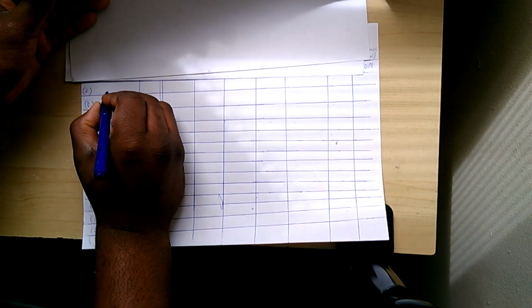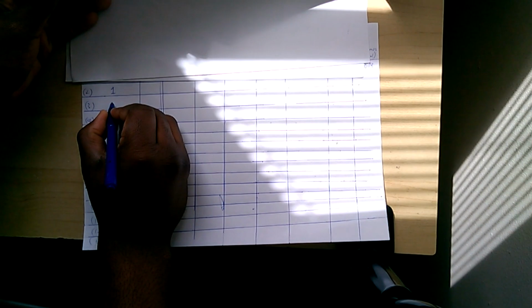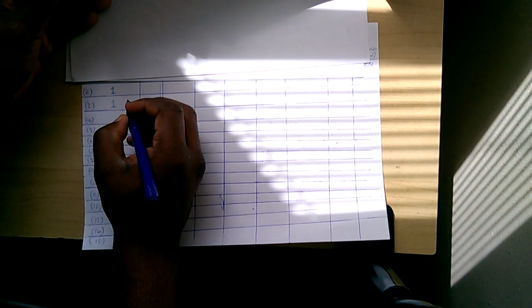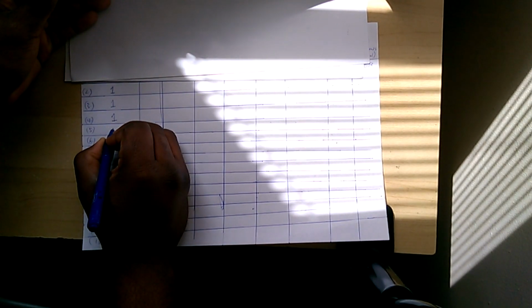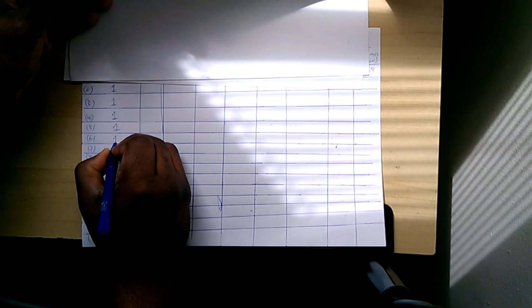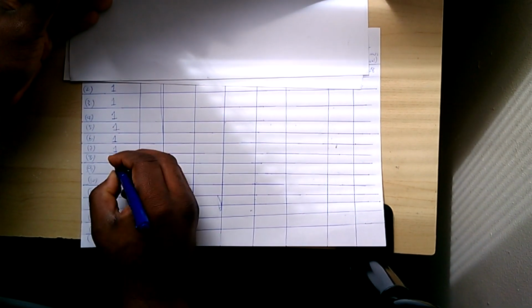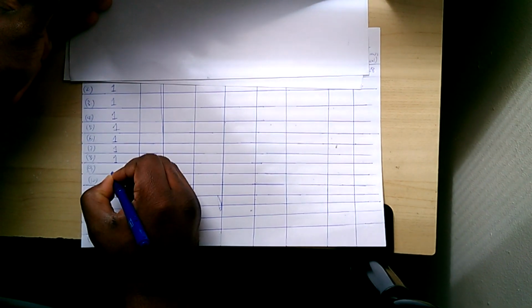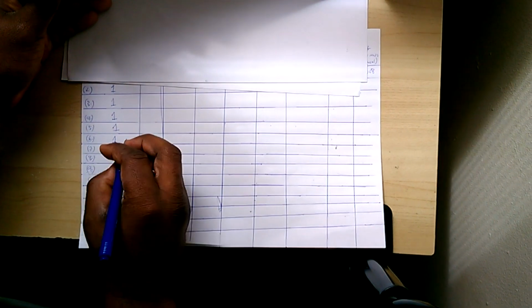What is the atomic number of hydrogen? The atomic number of hydrogen is 1.